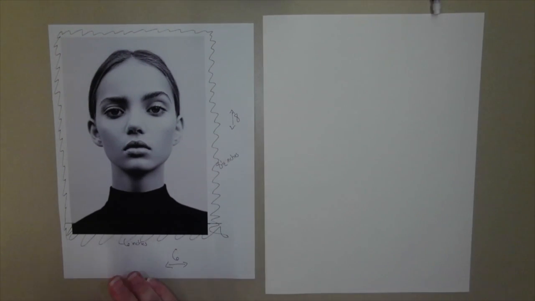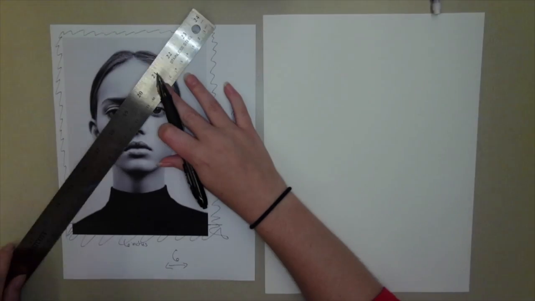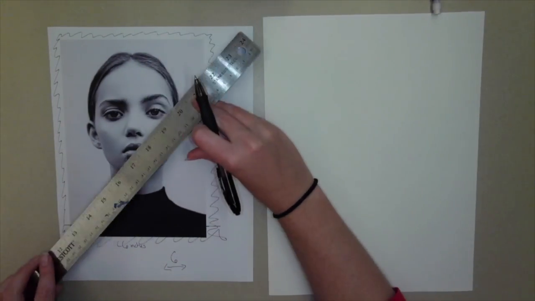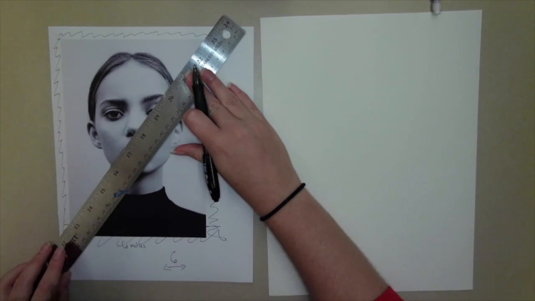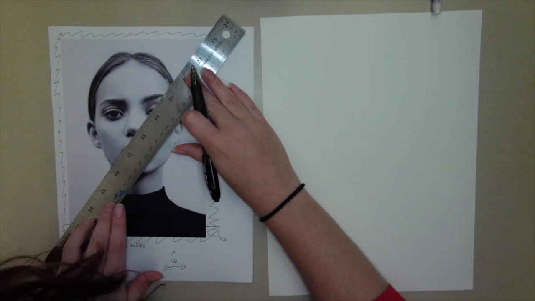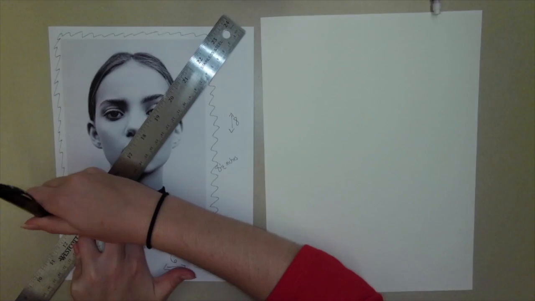Now I'm going to show you how to do a grid based on diagonals. In the past in art class you might have done a grid based on squares, but this one's based on triangles. The first step is to make a straight line from opposite corners. So you're going to go from the bottom left corner to the top right corner.